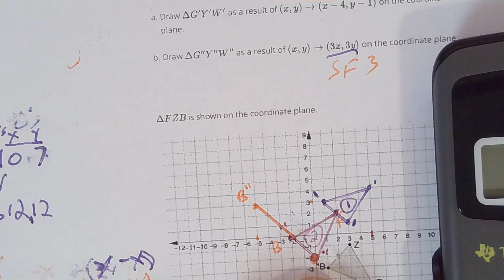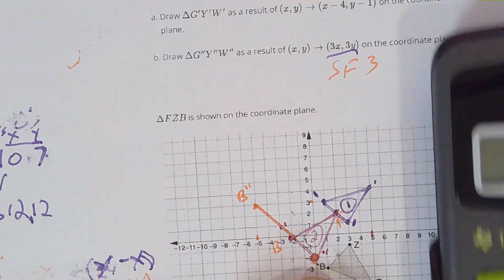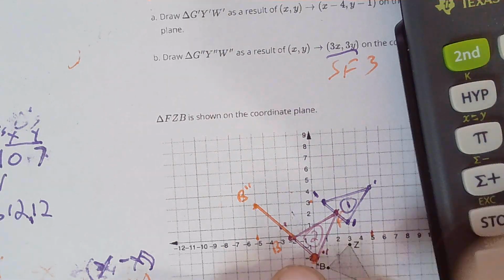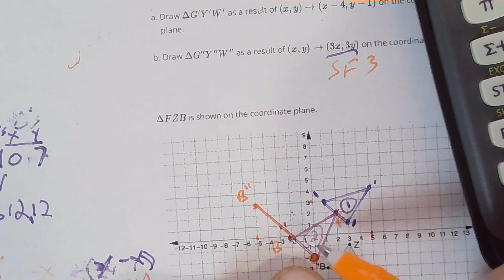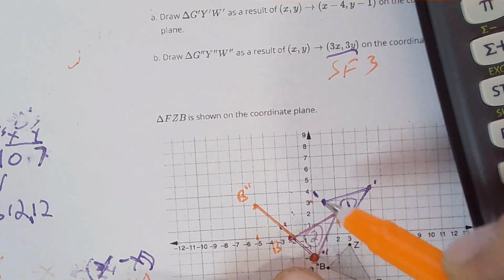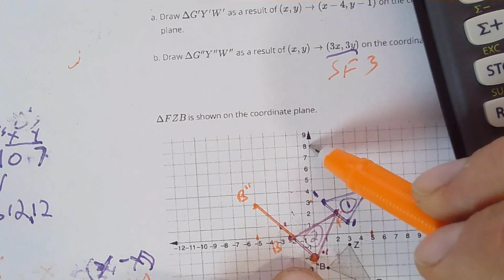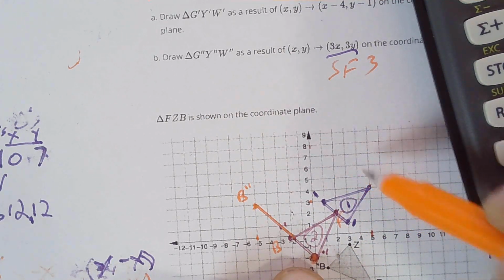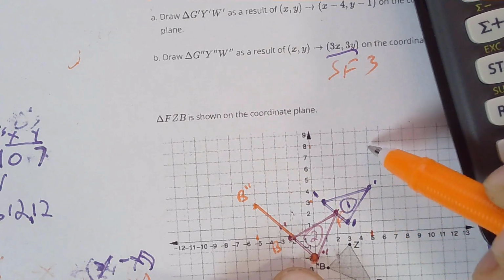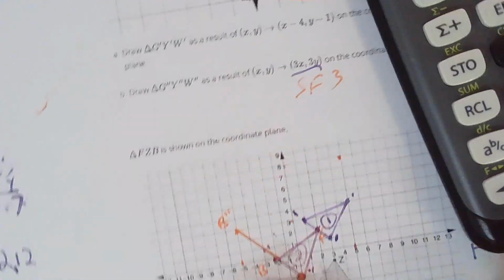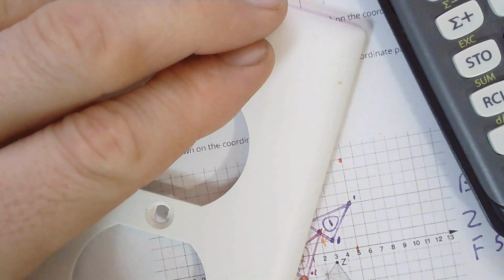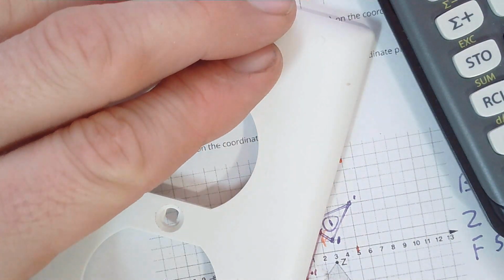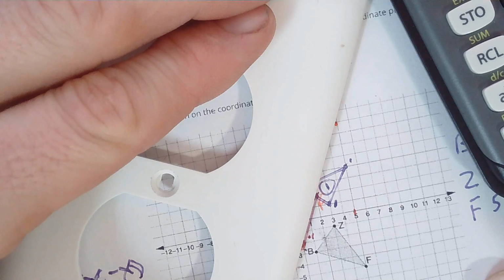So 4 times 5/2 equals 10. So it's going to be 10 from -2, so that's going to be 8. All right, so 5 and 8 meet, and that should line up. And it does.